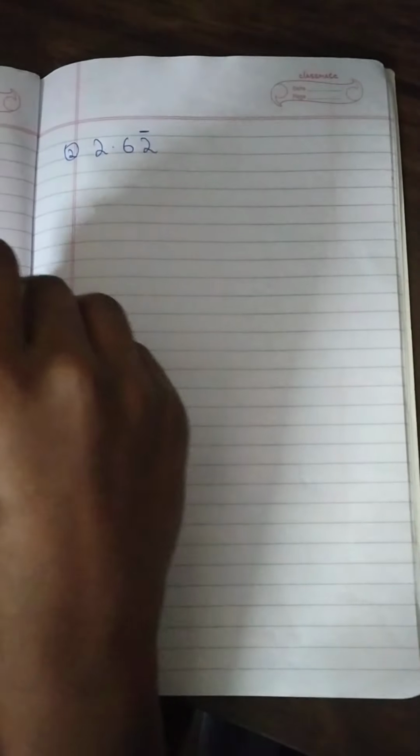2.62 bar. 2.62, and the bar is only on 2. Okay, so let's do the fast method. So the first step, you should remember, write all the digits. This is constant for everything, however you solve it. So write all the digits: 262. Next, subtract the digits which do not have a bar.